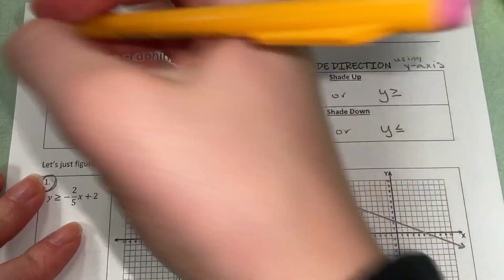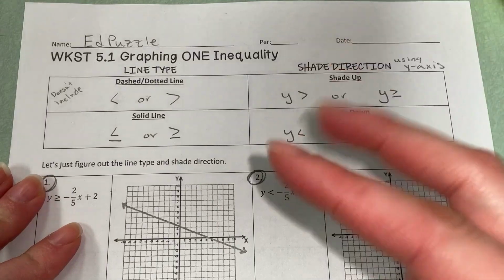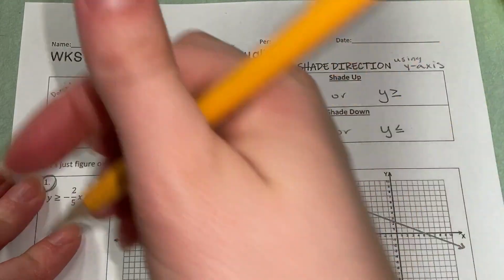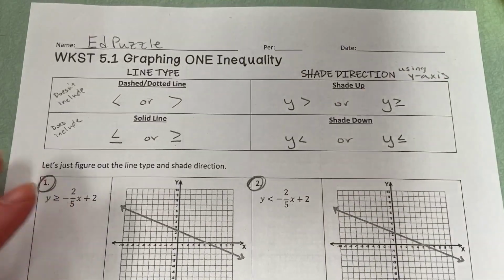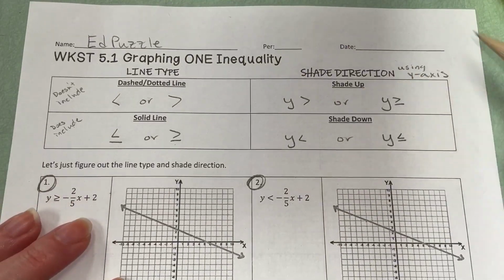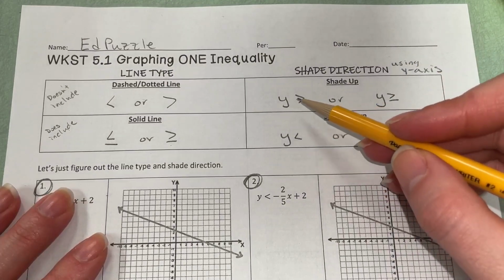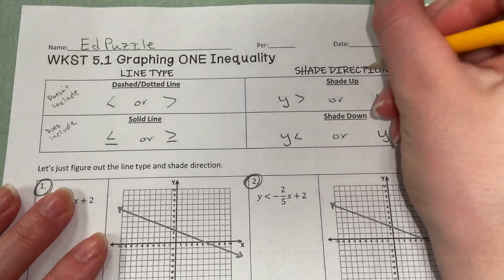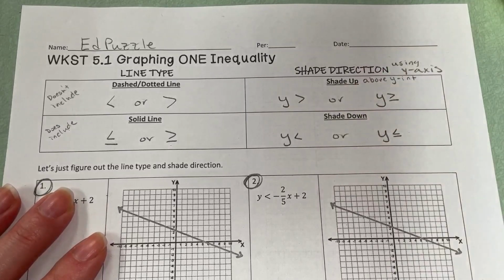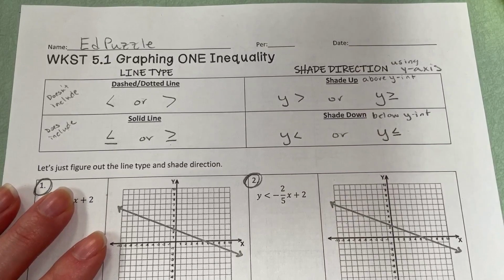Now if it's dash or dotted, it does not include the line, so when we figure out answers later, it doesn't include it. And then solid will include the line when we have to write out answers. So the shade direction is we're going to be using the y-axis. If the mouth is facing the y, then we shade up, or we shade above the y-intercept. If it's not facing the y, then we shade below the y-intercept, okay?